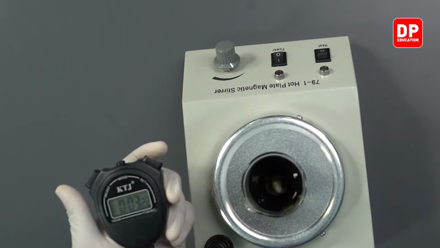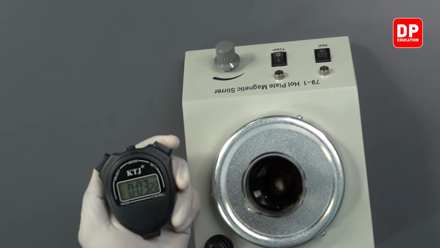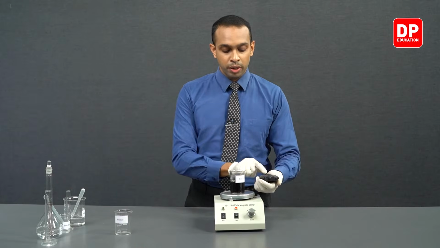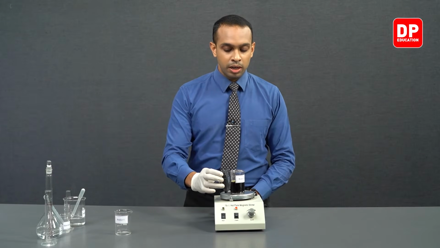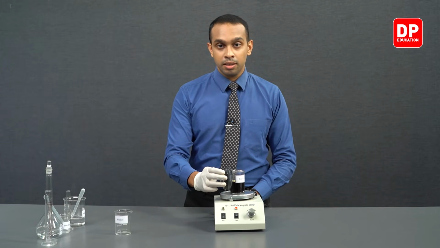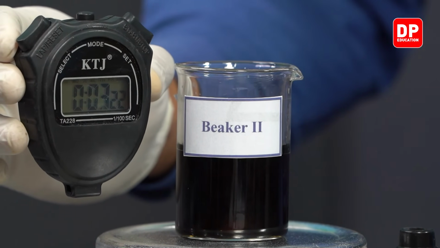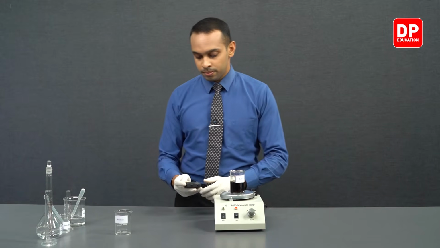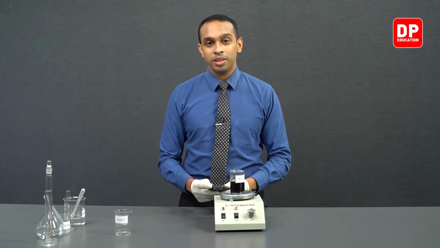The reading comes to 3.22. So the color change was obtained at 3.22 seconds. Now, let's move on to the next part.